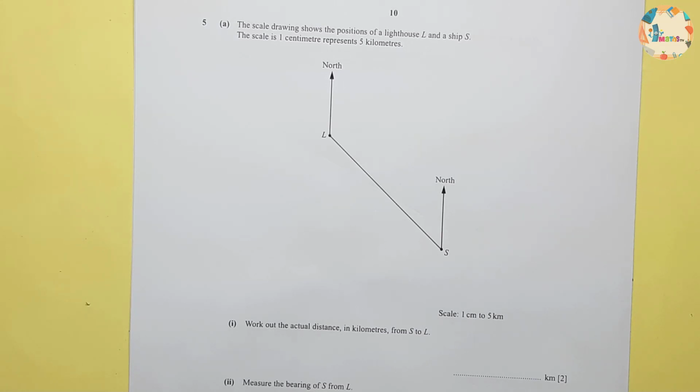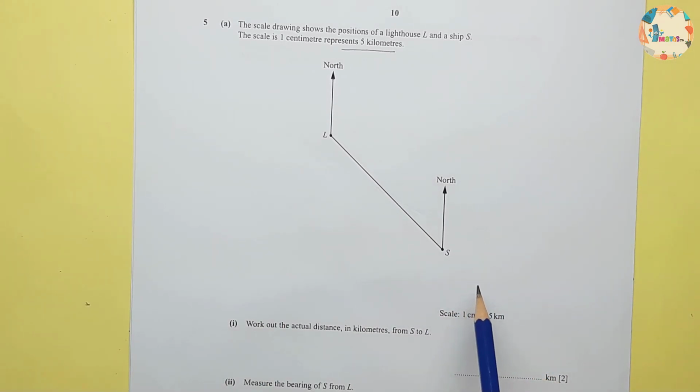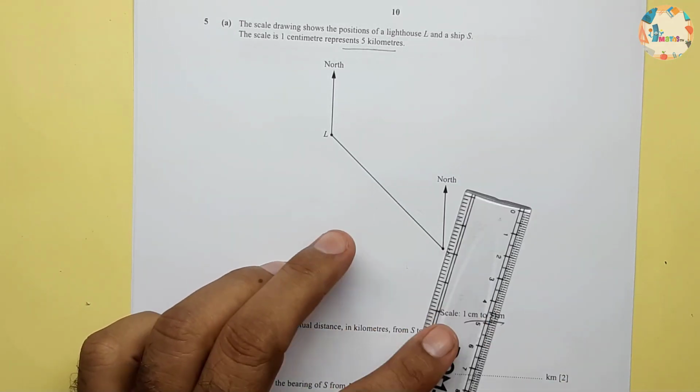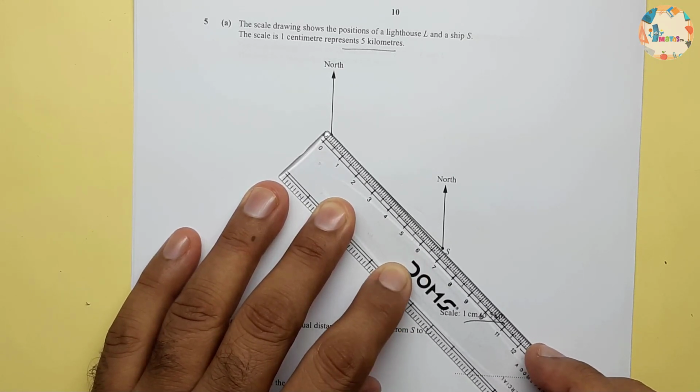So this is done. And then comes question number 5, and question number 5 is the scale drawing shows the positions of lighthouse L and the ship S. The scale is 1 centimeter represents 5 kilometers, and this is the scale provided, and work out the actual distance in kilometers from S to L. So S to L, if we measure, this is 6.8.